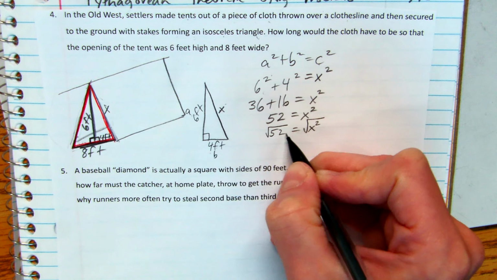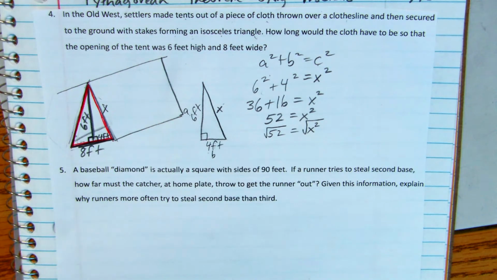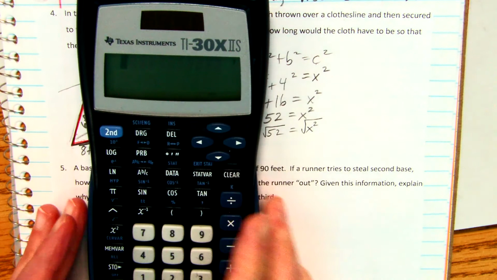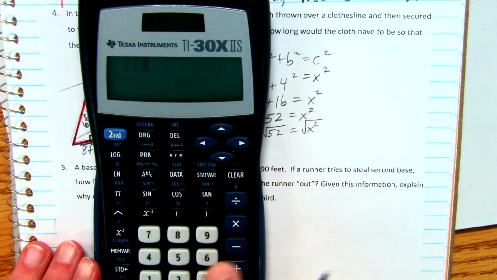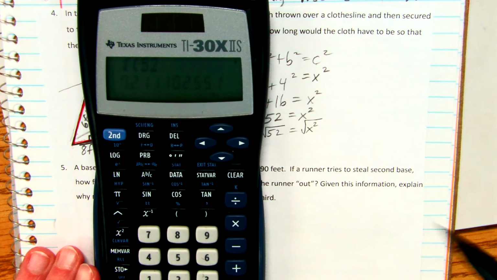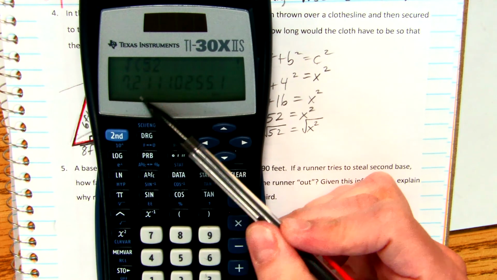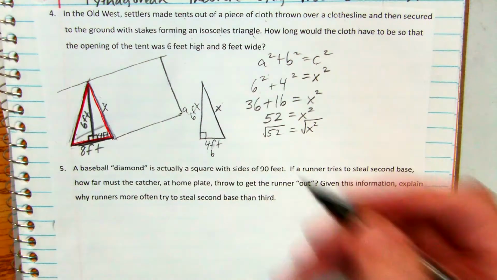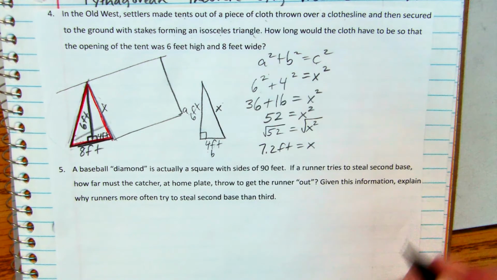And if I square root this on my calculator, it does not come out a whole number. So let me show you that. It's between 7 and 8. Yep, it is between 7 and 8. Good job. So square root of 52 is about 7.211. We're going to round it off to just 7.2 for what we're doing. So it'll be about 7.2 feet is x.